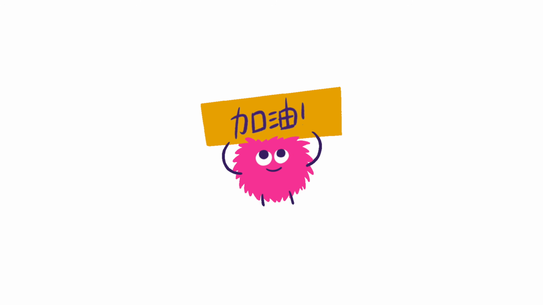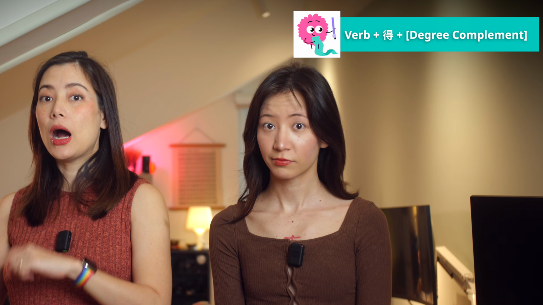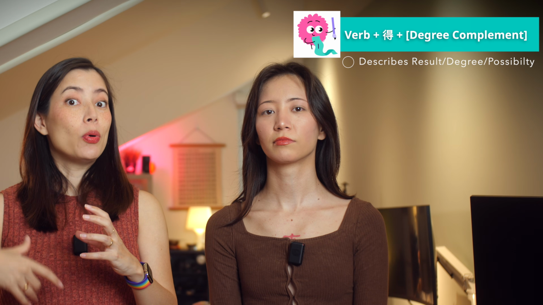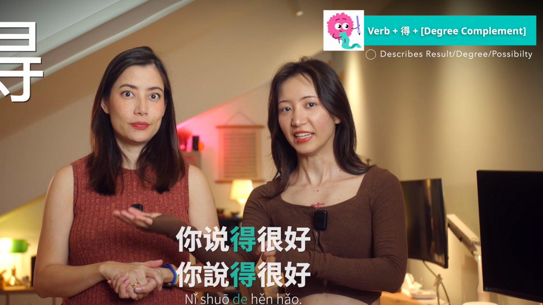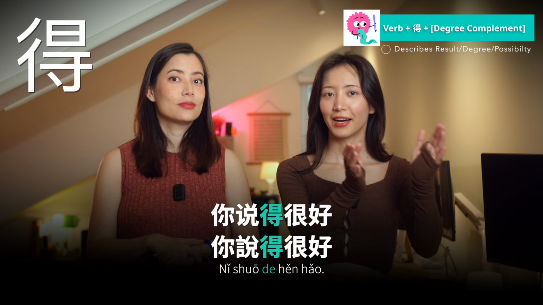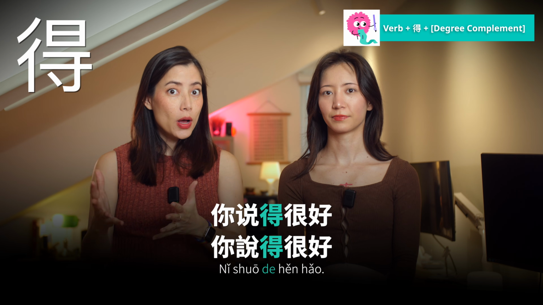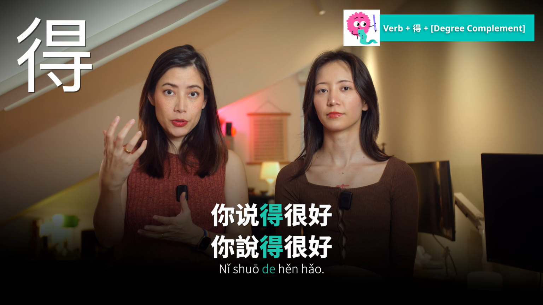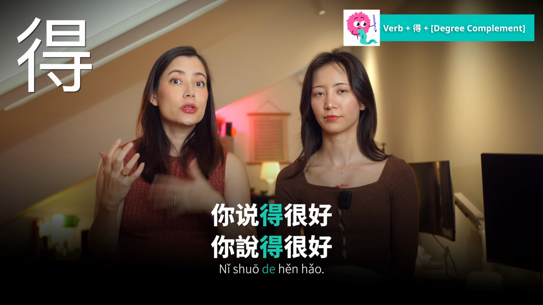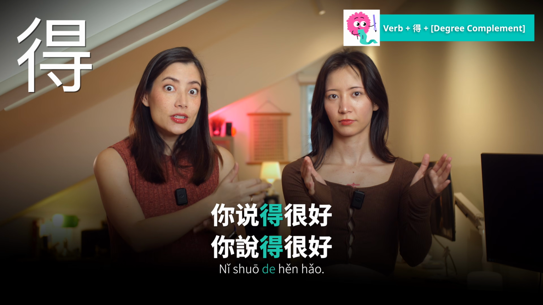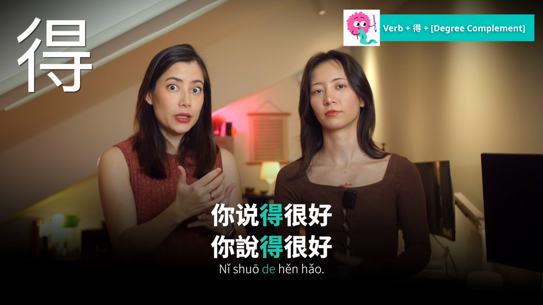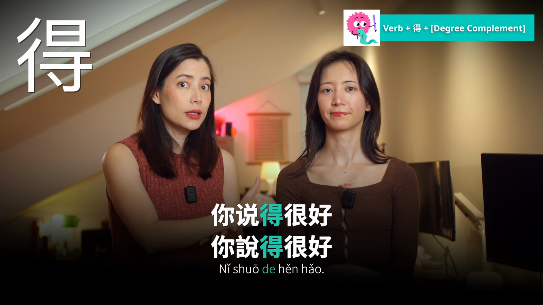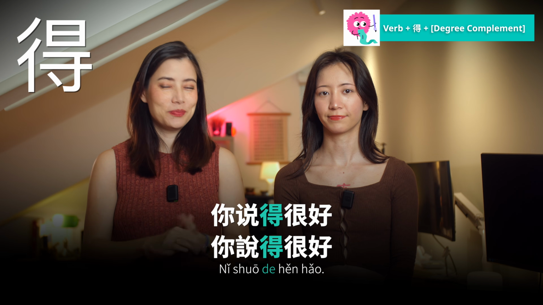The second 得 is more tricky for English speakers since there isn't an easy equivalent. However, the general rule is that it comes after a verb to describe the result, degree, or possibility. 你说得很好, you speak very well. So 说 is the verb. We place the 得 afterwards. So 说得很好 is the degree of how well you're doing that, right? So 你说得很好, you speak very well.